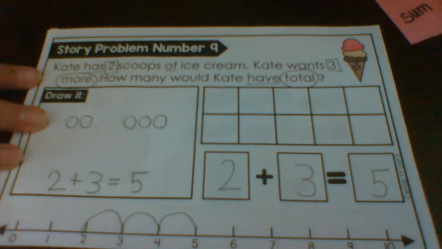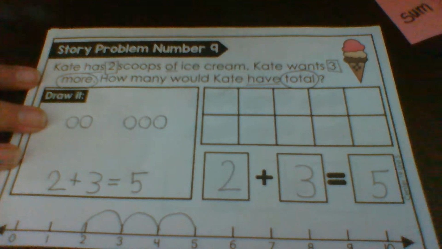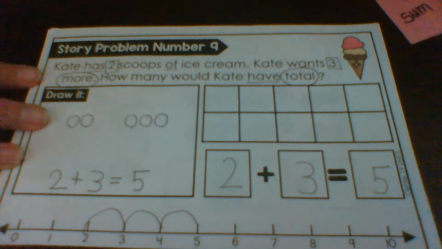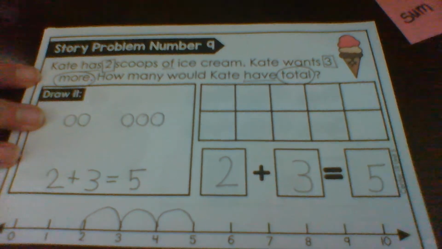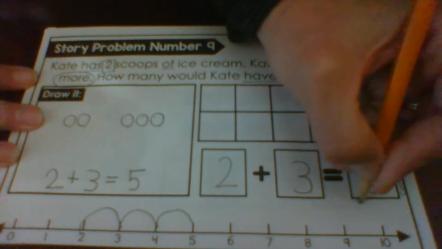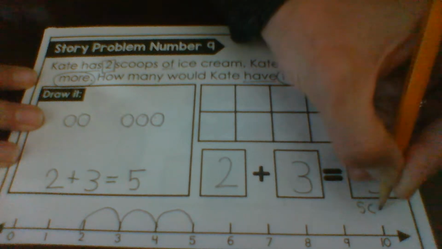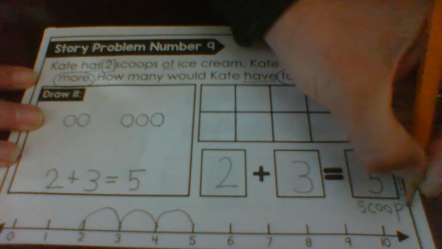When we have a story problem, if you want to write it, great, but don't worry about it. I'm just telling you, when we have a story problem, we want to say 5 what? 5 gorillas? What's our answer? 2 plus 3 equal 5. What are we talking about? Did she have 2 gorillas and she wants 3 more? Did she have 2 jelly beans and she wanted 3 more? No, she wanted scoops, right? So I'm going to write scoops because when we have our story problem, we add the label to tell us.